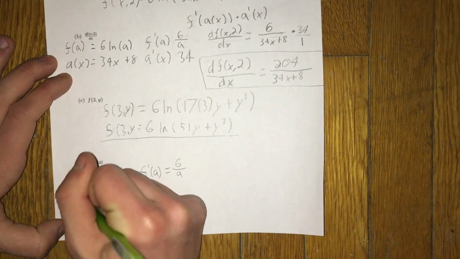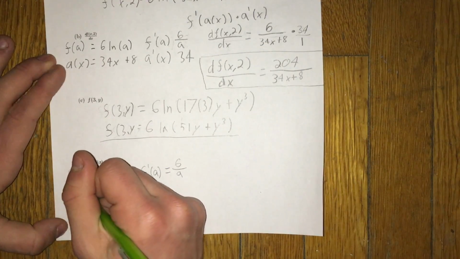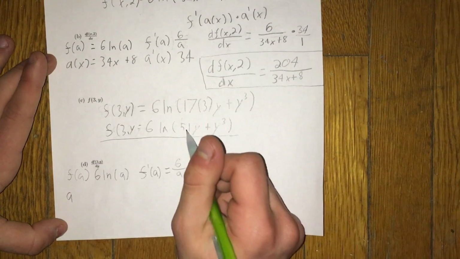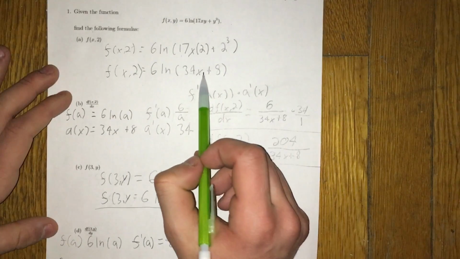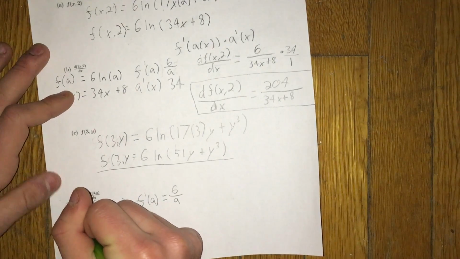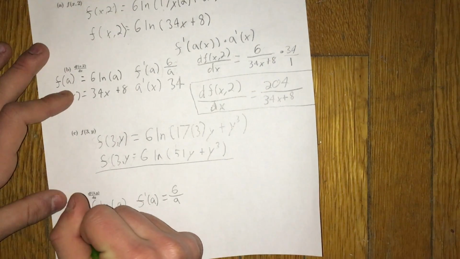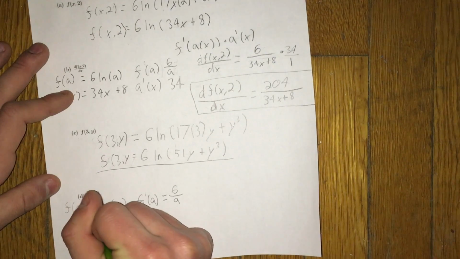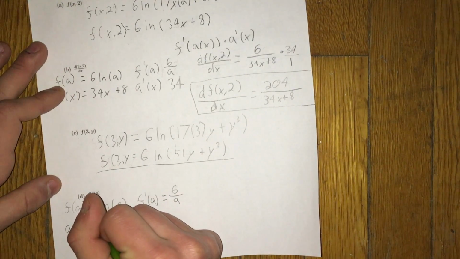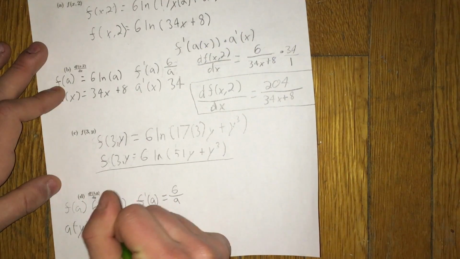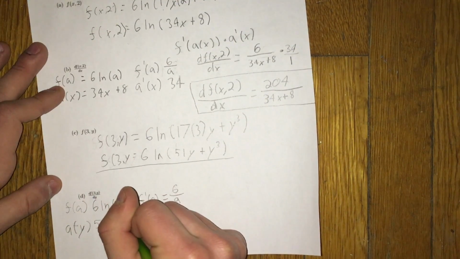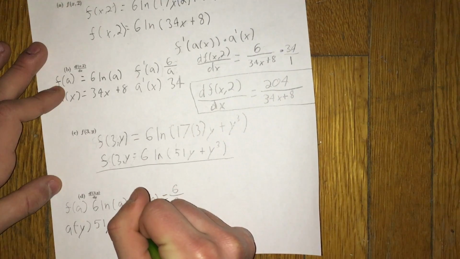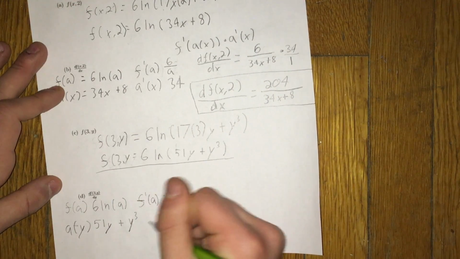Now where it's different is with the inside function, because we do have a different inside function here versus here. So a of y equals 51y plus y to the third.